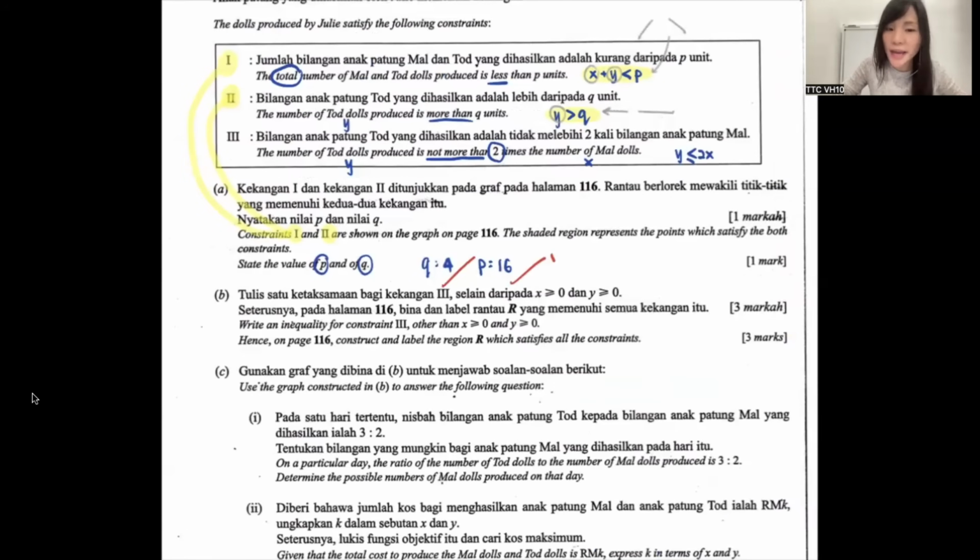B, they say, write an inequality for the third constraint, other than x bigger than or equal to 0, y bigger than 0. So this is the equation. You already write y smaller than or equal to 2x. So this equation is worth 1 mark. I remember the answer at the back is wrong. So they say, hence, on the page 116, construct and label the region R that satisfies all of the constraints.